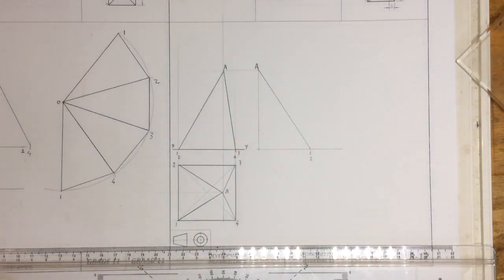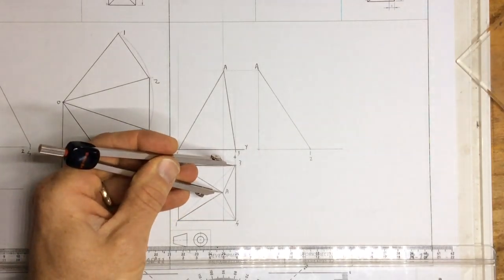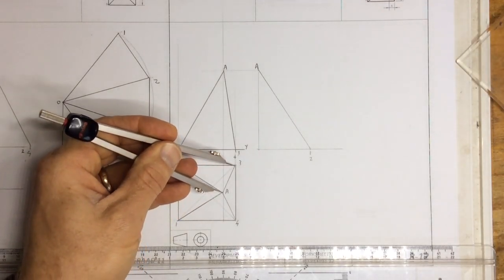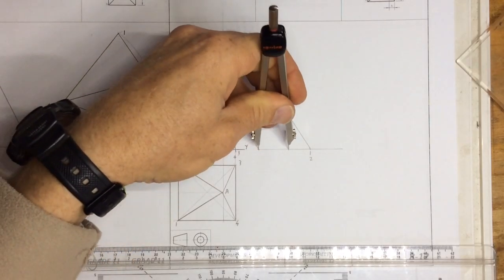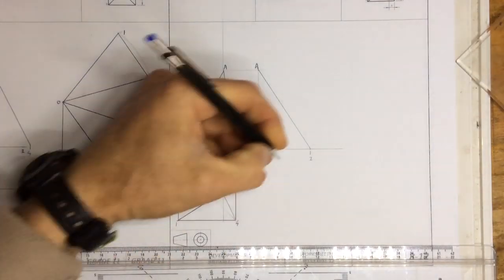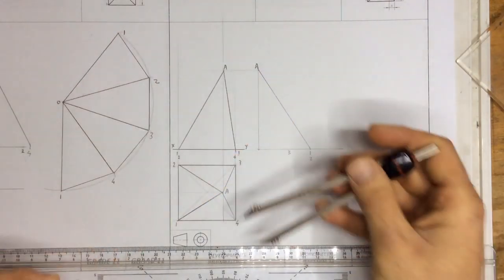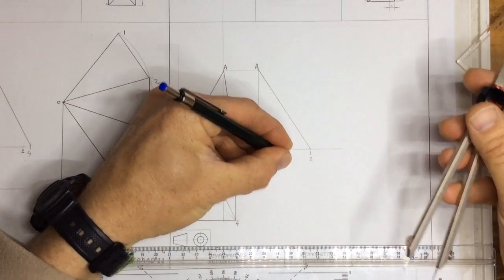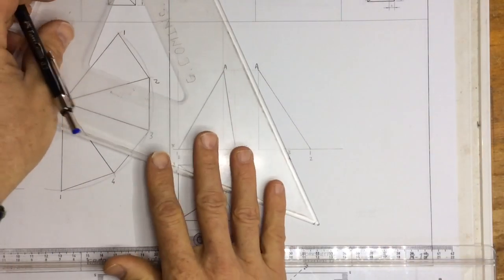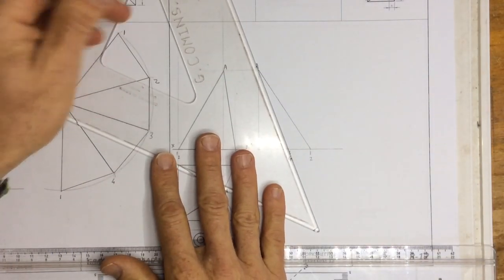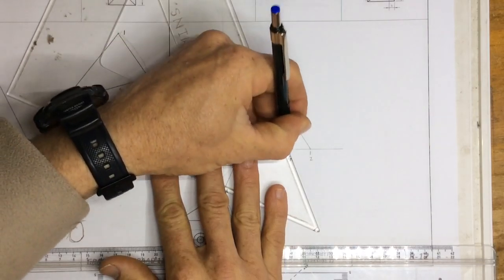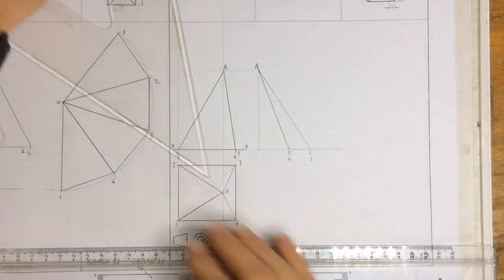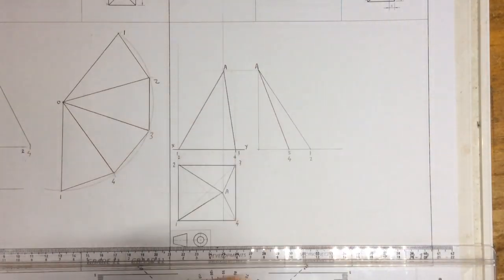I also need the true length of line 3A and 4A. I'm going to take that distance over there, place it on the graph over here, mark it over there. That is 3. You'll see that that's the same distance over there, so I can put 4 as well. And I can draw a line going from A down to 3 or 4. Once I've got those true lengths, I'll be able to do the development.